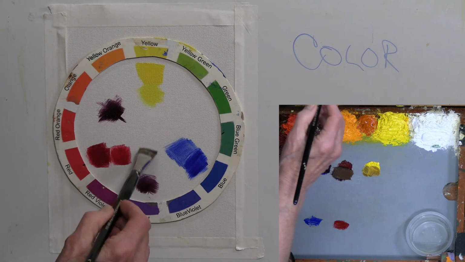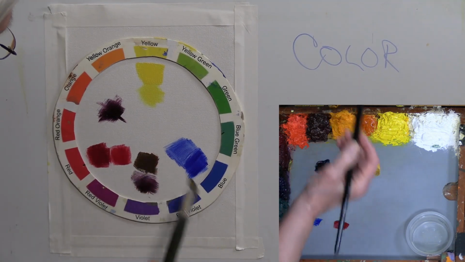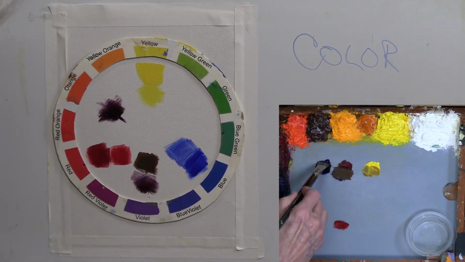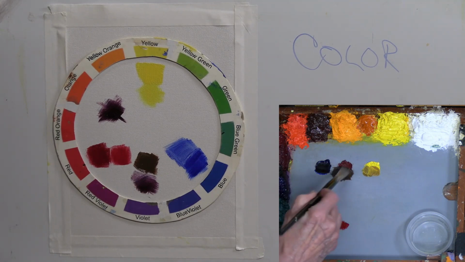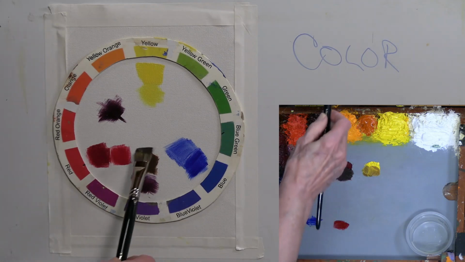I'm going to just put it right here because that's where we're going. And you see that is still on that brownish side. So I'm going to add a little bit more blue to it. A little bit more blue. And let's see how much more blue we need to add to get it closer to what we could identify as black.